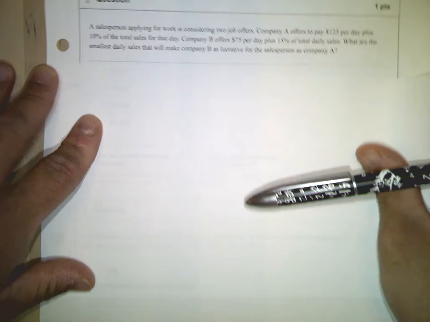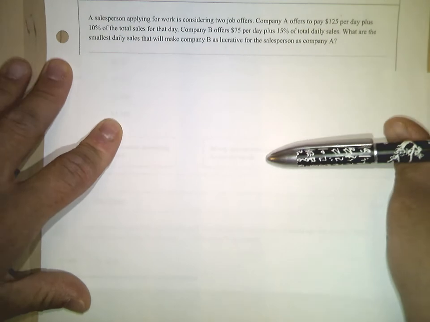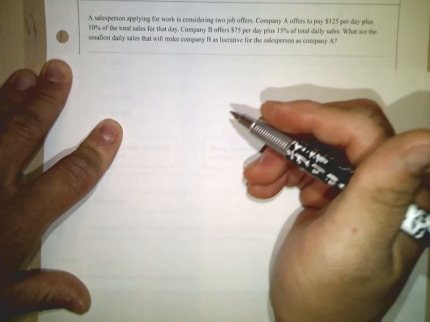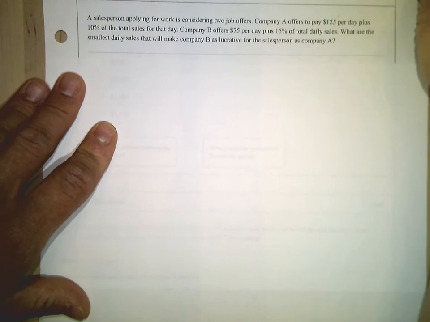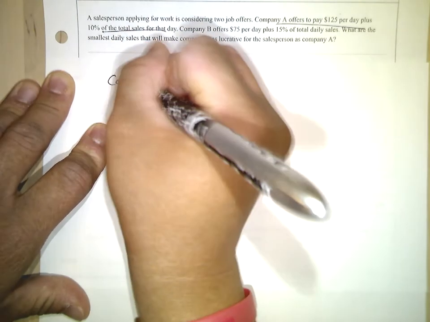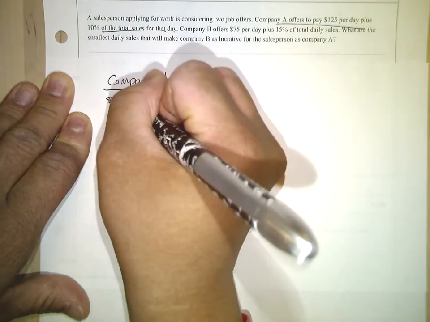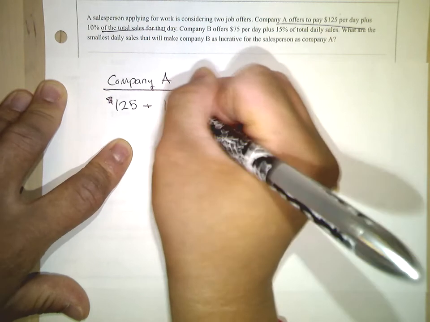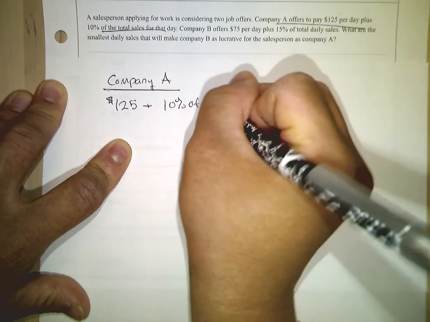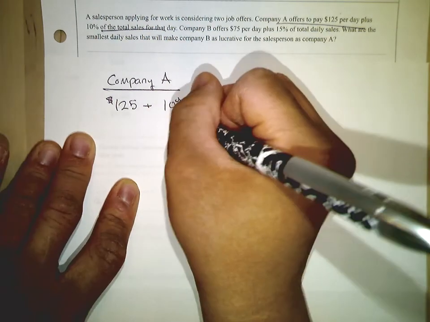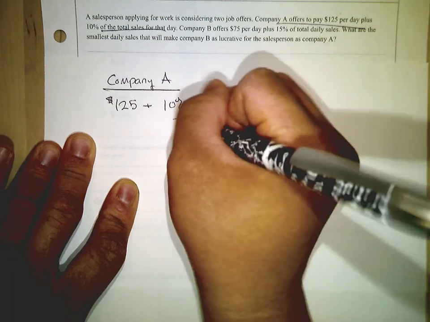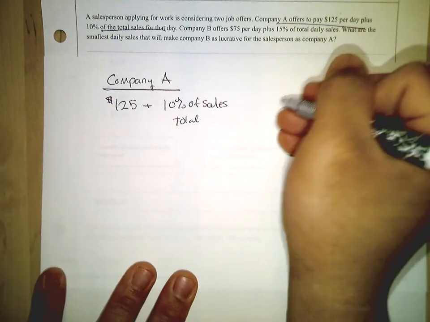A salesperson applying for work is considering two job offers. Company A offers to pay $125 plus 10% of sales total for the day.